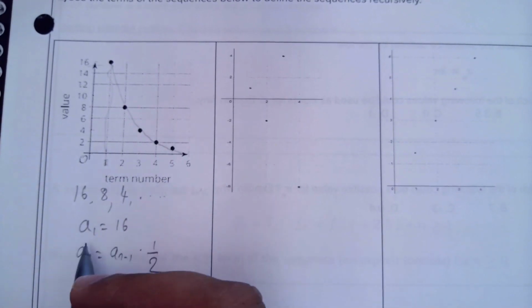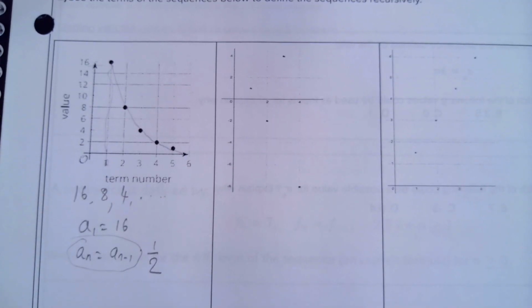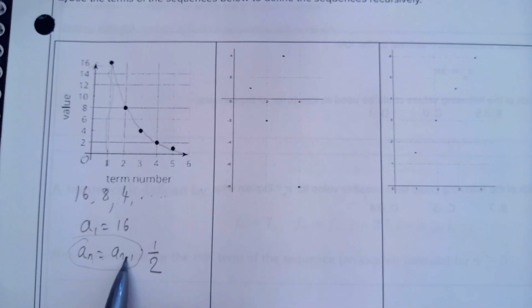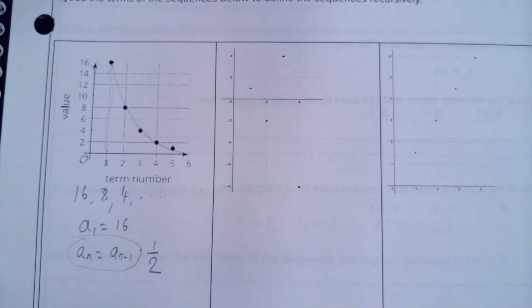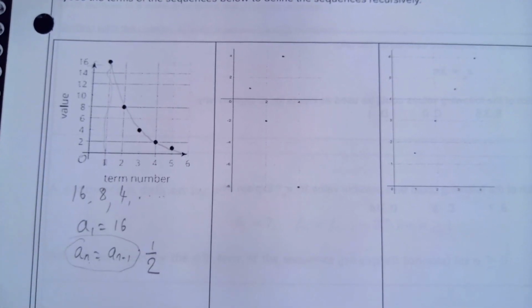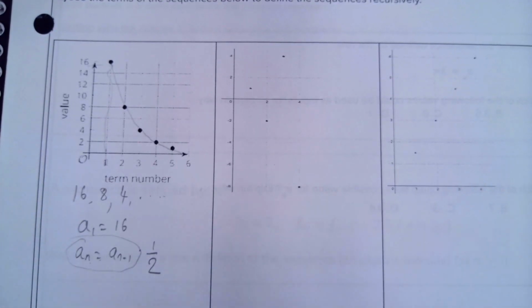You might wonder, is this always the case for us? Yes, this is always going to be the case for you. In simple English, you're always going to say that the new term is taking the previous term and doing something with it. This is the symbolic version of that. The new term is taking the previous term and doing something with it. This is always going to be the case.